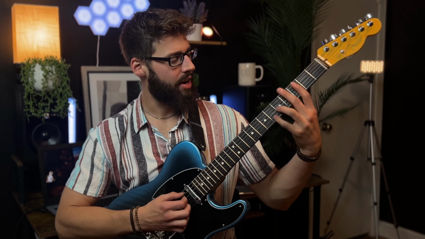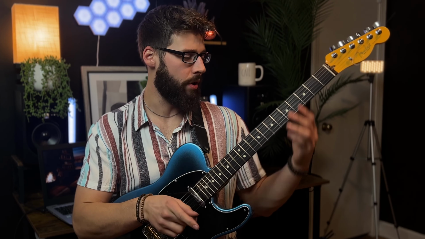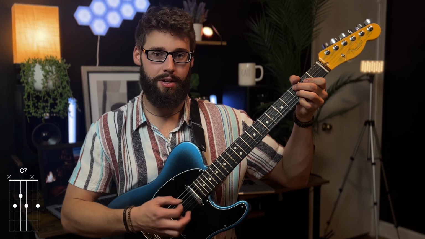So check this out. A secondary dominant is gonna create a little bit of tension. It's gonna go outside of the key of C. It's gonna use the 5/7 chord of the chord that we're going to, which in this case is gonna be F. So what's the 5th of F? Well, we have our F note right here. 5th is gonna be a C. So that means we're gonna play a C7 chord.